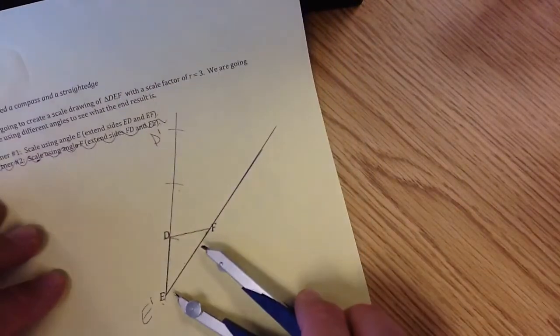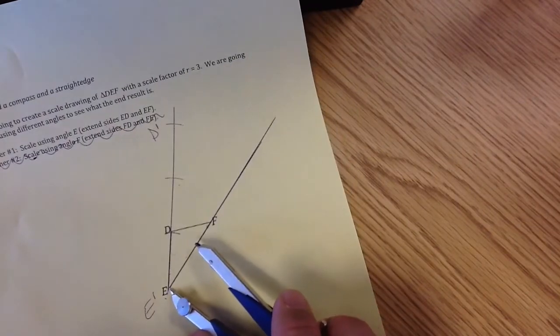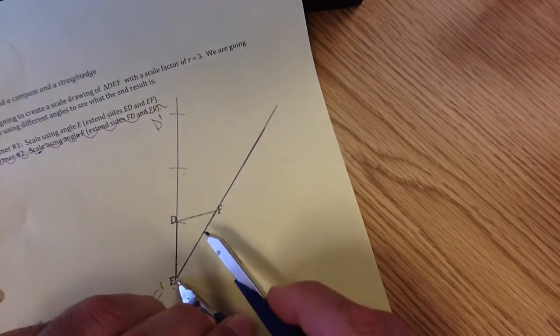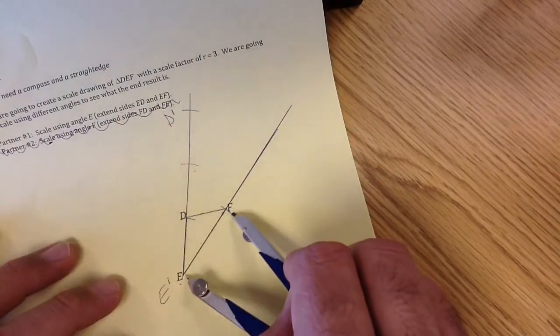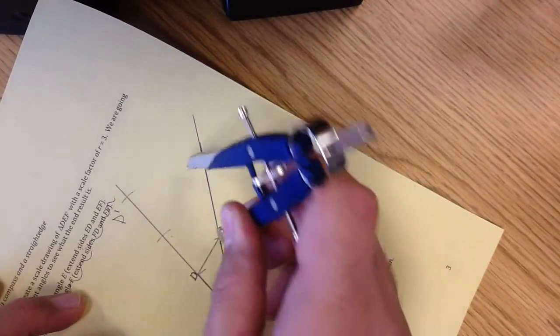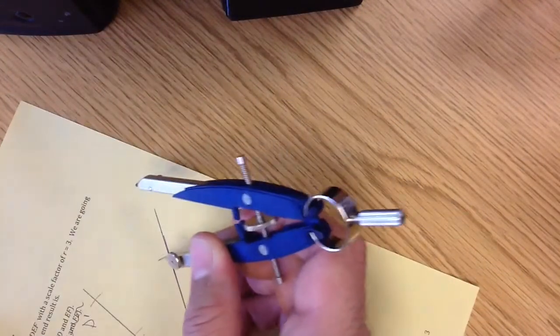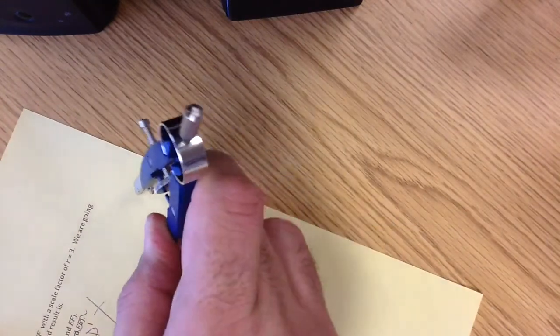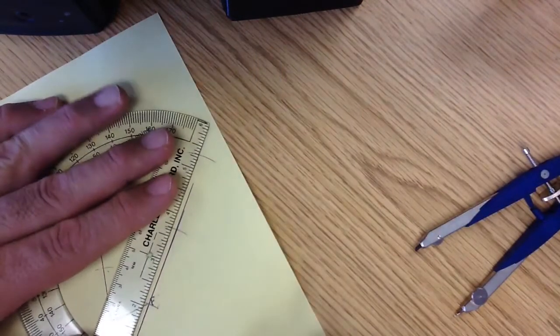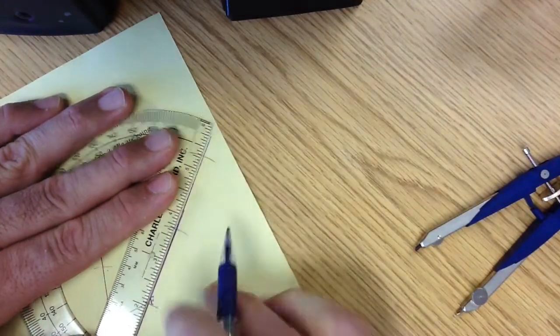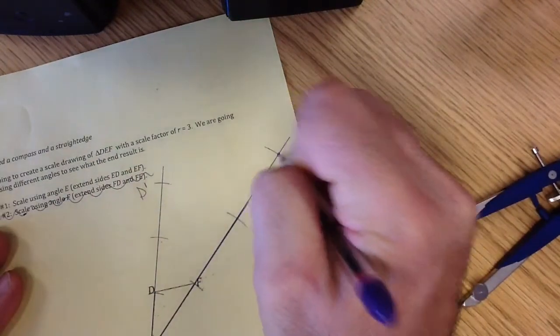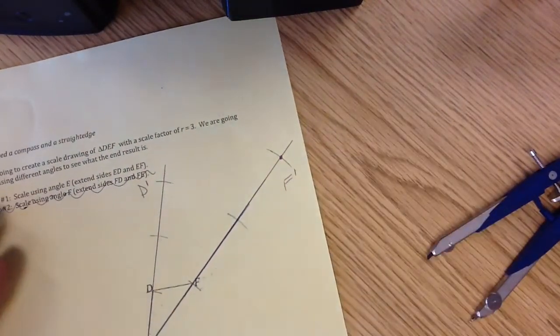I'm going to do the same exact thing for EF. So remember, we're going to poke at E, and then we're going to open up our compass so that it measures to F. Make a little tick mark to show that you measured it. And then we're going to make 2 more tick marks, one from here, and then another one. Notice I did this on purpose, that this line segment was not long enough, so you definitely need to extend it even more so that it is in fact going to cross. This point up here is my F prime.